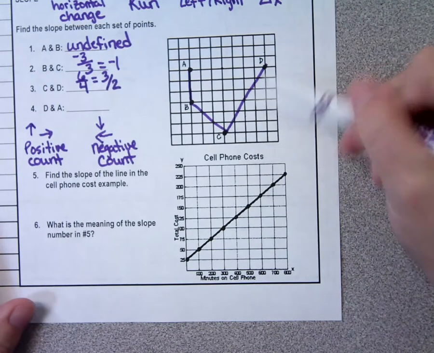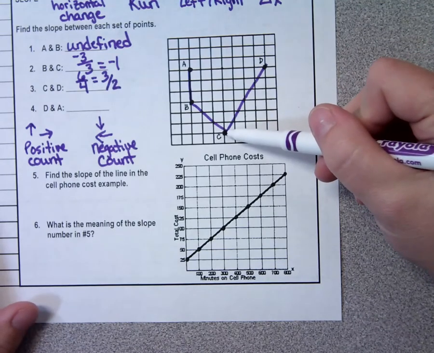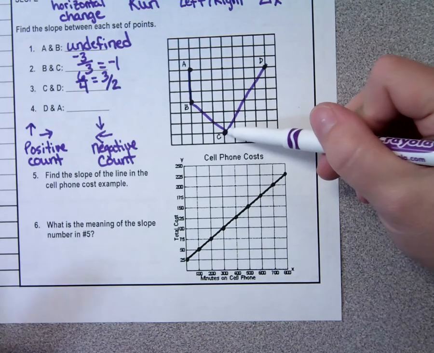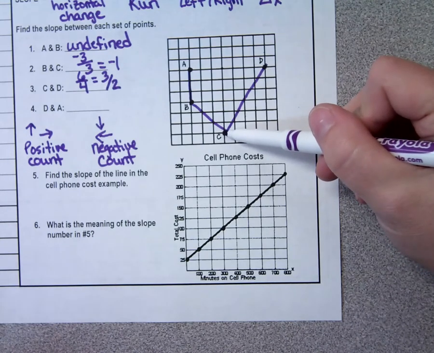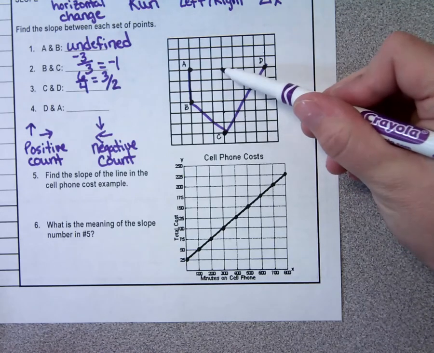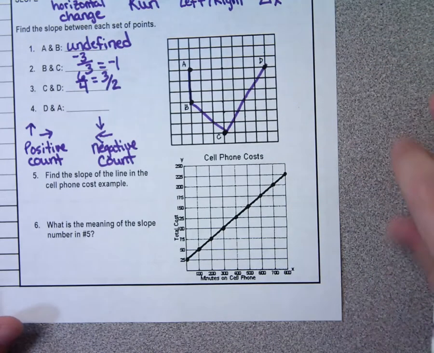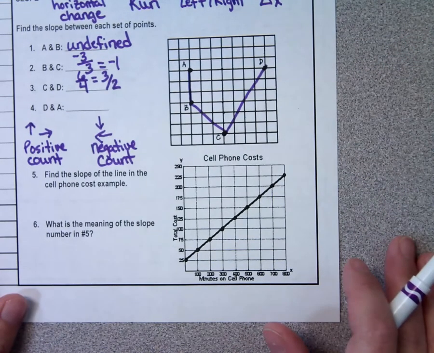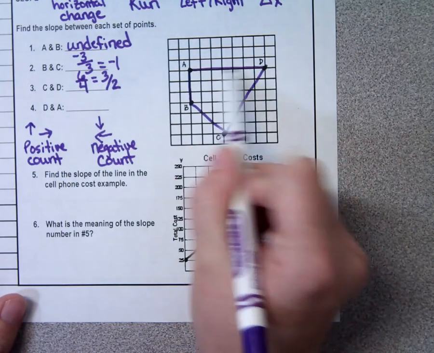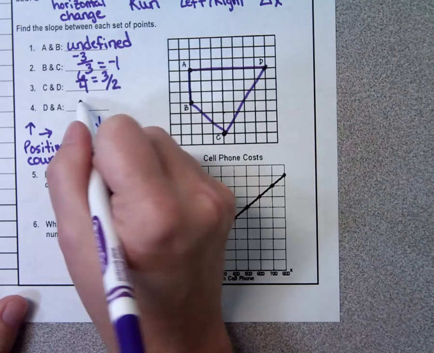One thing about counting, because I've seen a few students do it: once you start counting, some students go 1, but they haven't moved. You don't get to count 1 until you've actually moved a space. 1, 2, 3, 4, 5, 6. 1, 2, 3, 4. And then the last one is, what is the slope between D and A? What kind of line do we have between D and A? Horizontal line, so what's the slope? 0.